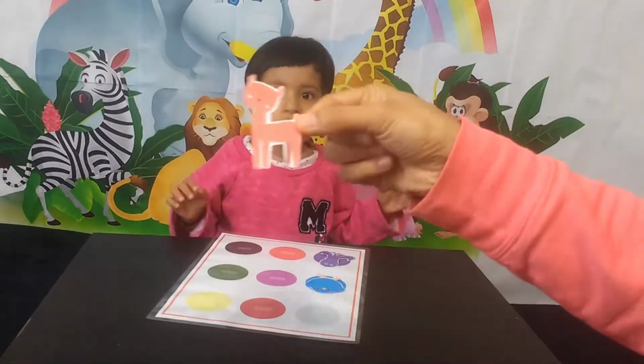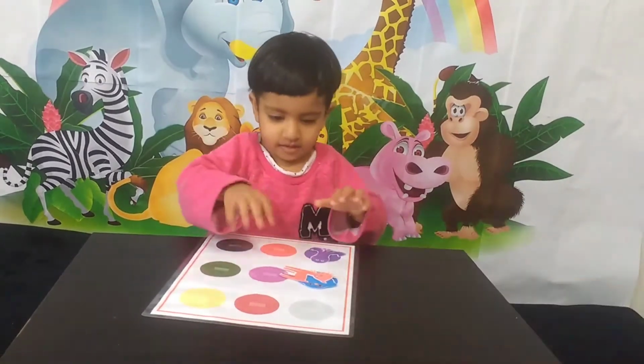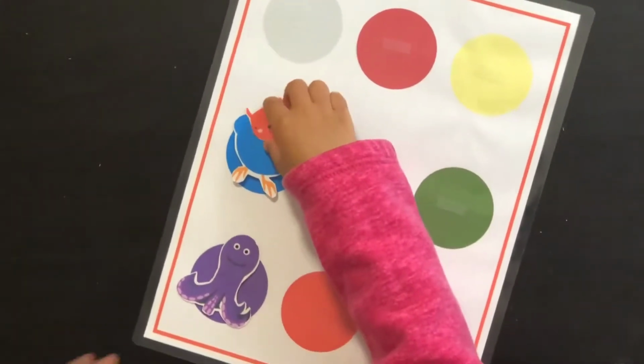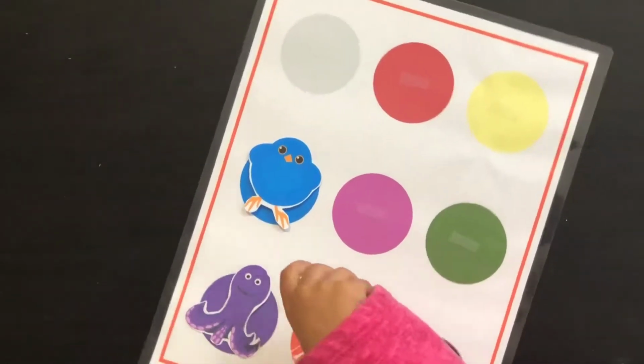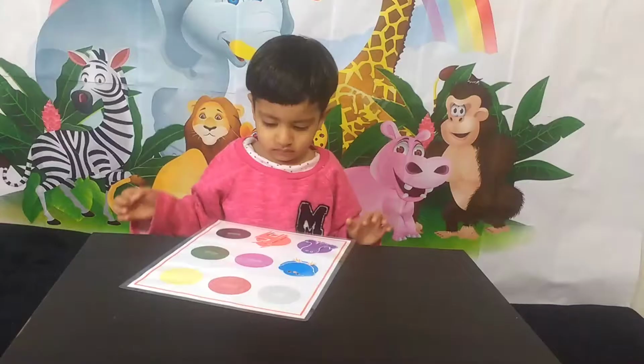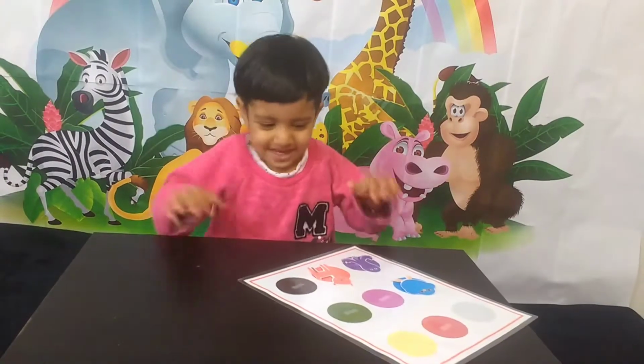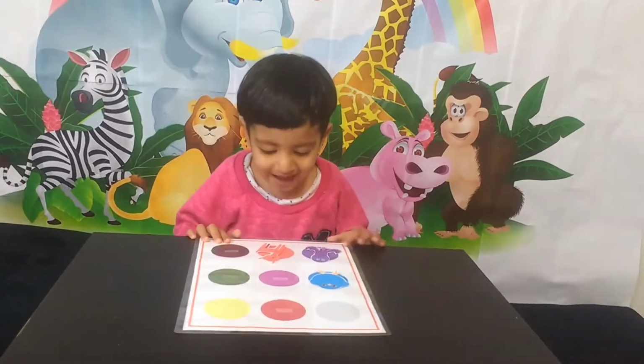Okay, what is this? Orange cat. Orange cat. Okay. How does the cat go? Meow. Meow.